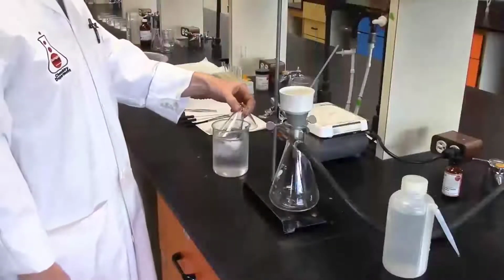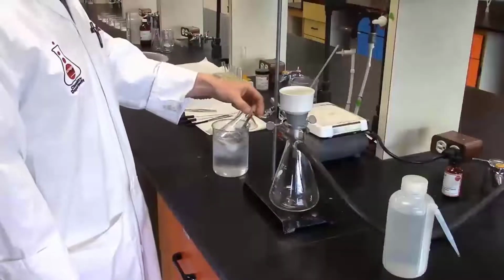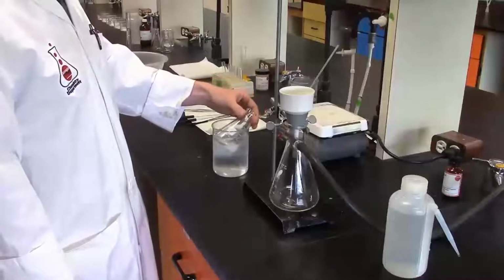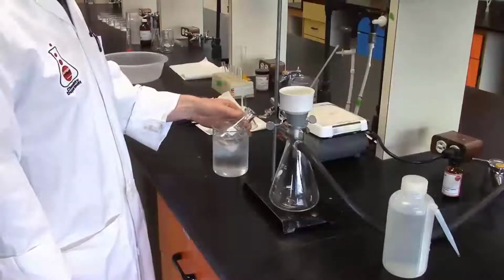My crystals have been sitting in the ice water bath now for 10 minutes. I don't think there's going to be any further crystallization. I'm ready to do the vacuum filtration.